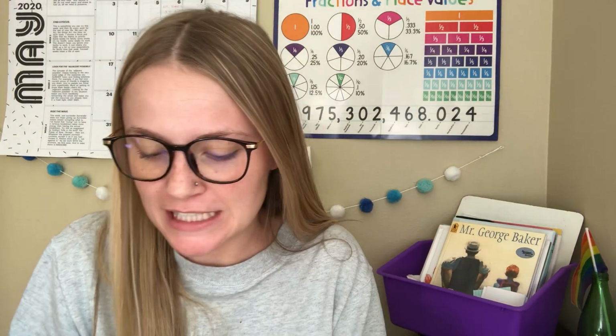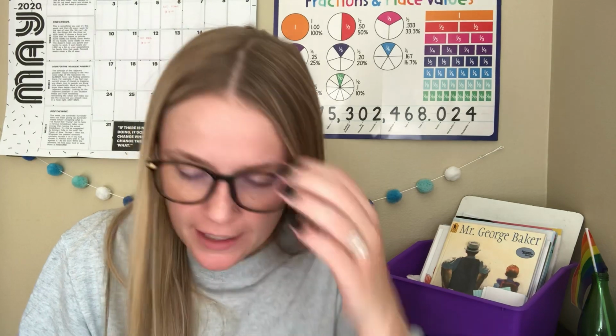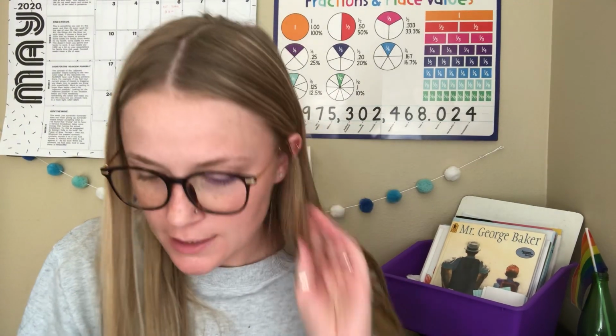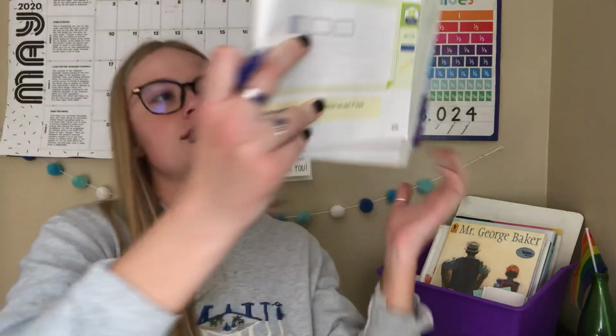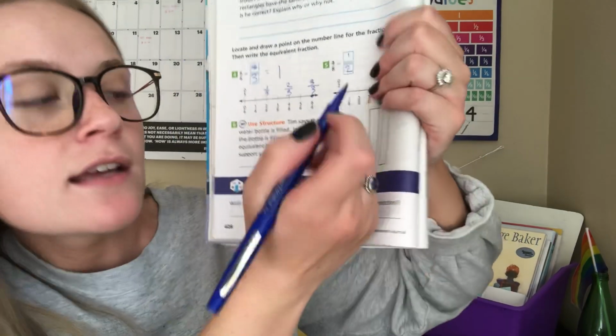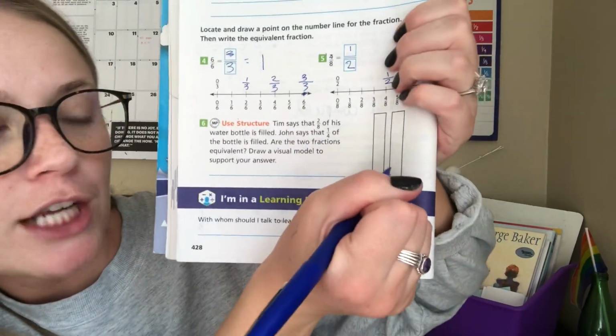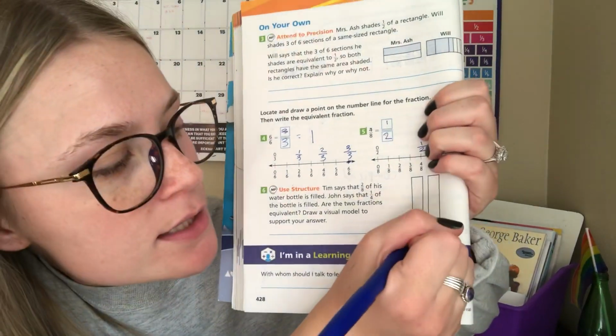Okay, number 6. Tim says that 2/8 of his water bottle is filled. John says that 1/4 of the bottle is filled. Are the two fractions equivalent? Draw a visual model to support your answer. So what I'm first going to do is divide this fraction strip into fourths.